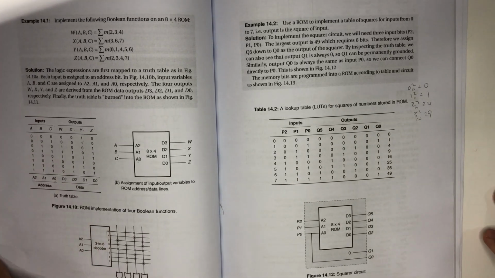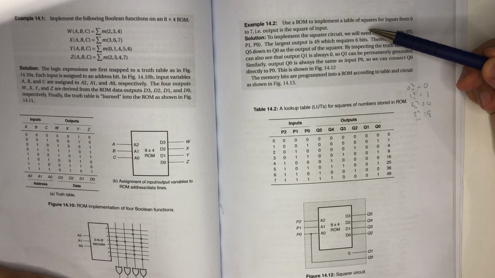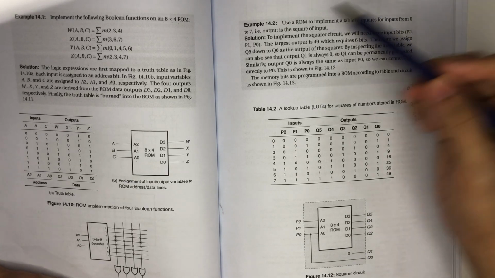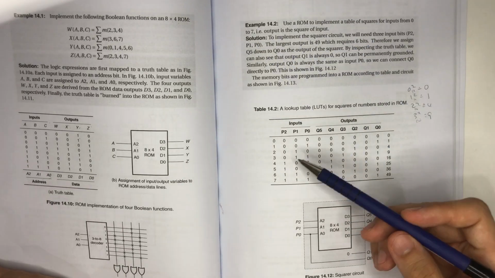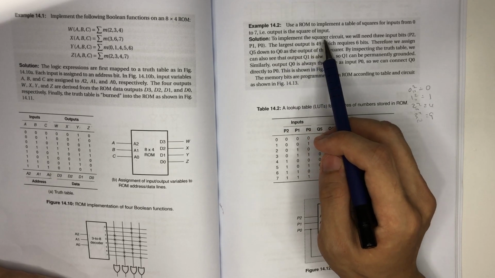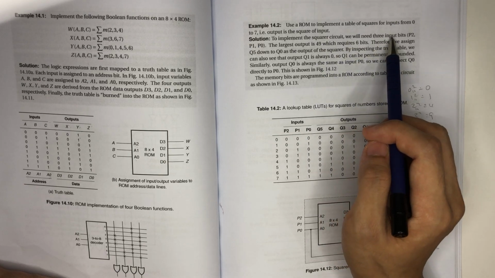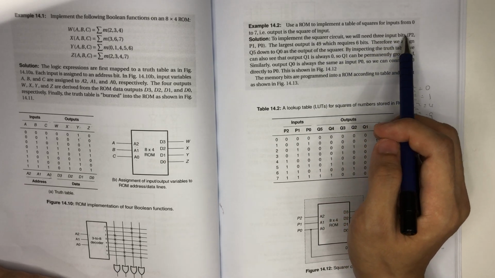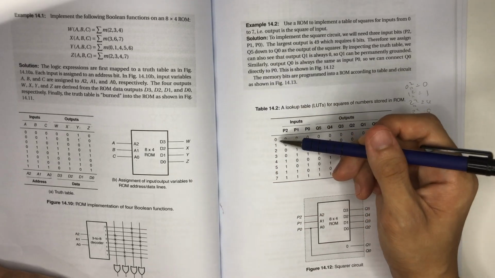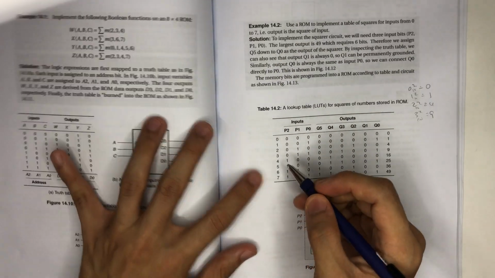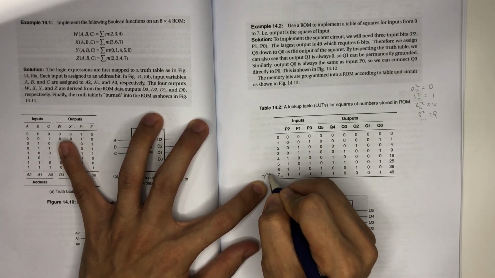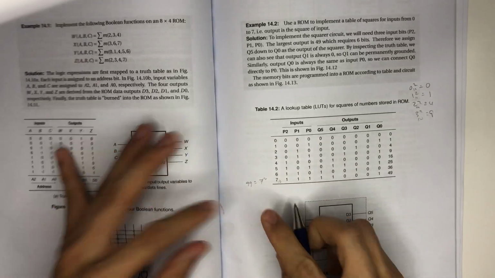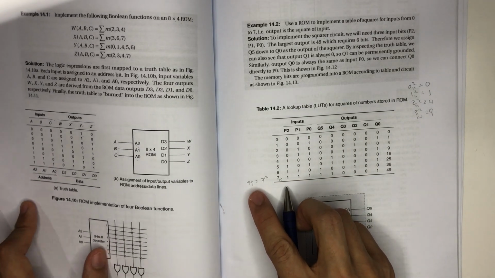Use a ROM to implement a table of squares for inputs from 0 to 7. Example, the output is the square of the inputs. Solution: to implement a squarer circuit means the output will be the square of your input. We will need 3 inputs, P2, P1, P0. Why? Because you see from 0 until 7, in base 10. 7 squared is equal to 49, so you need to know the corresponding value for 49.